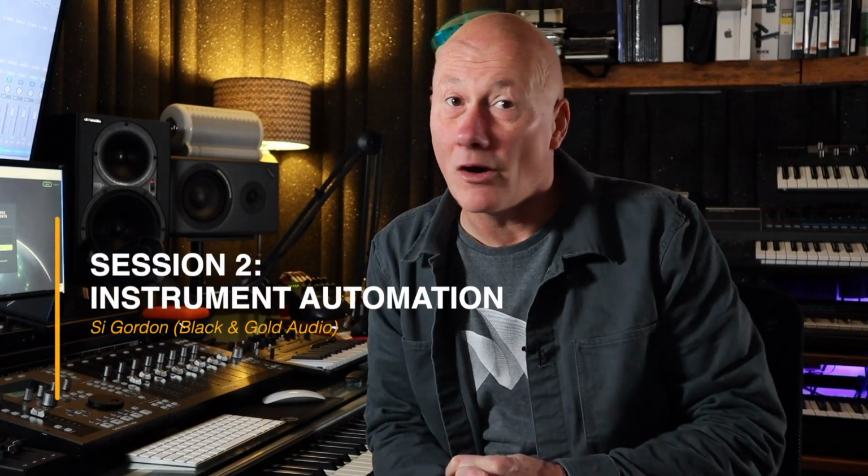Welcome to session 2, automation for instruments. That's right, we are going to take a look at how we can control instrument parameters, virtual instrument parameters we're going to focus on. I am going to, in the MIDI CC session, take a look at controlling parameters on an external synth using MIDI CCs. That can go a little bit further, but in this session we are primarily looking at virtual instruments within a DAW. So what can we actually control?